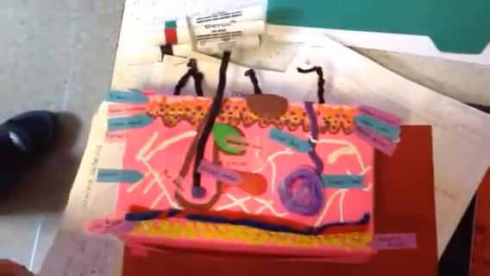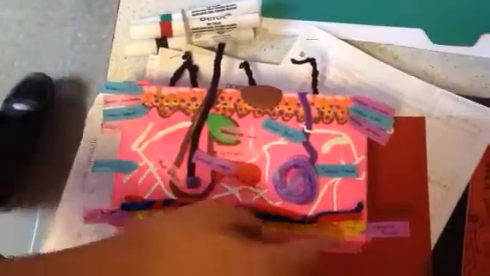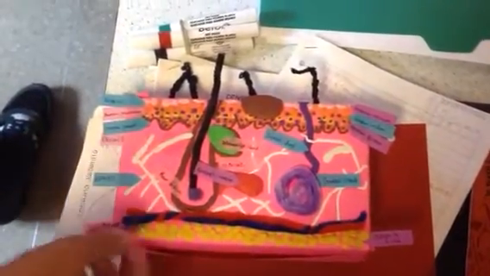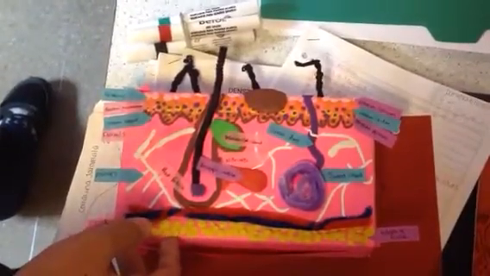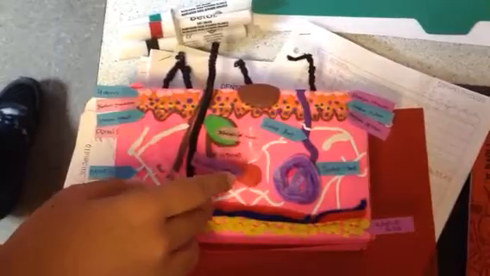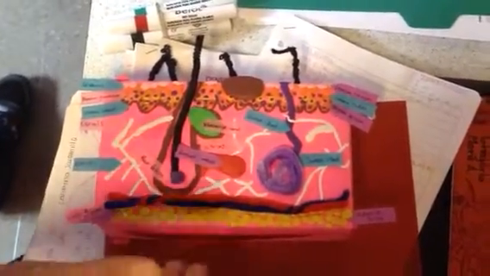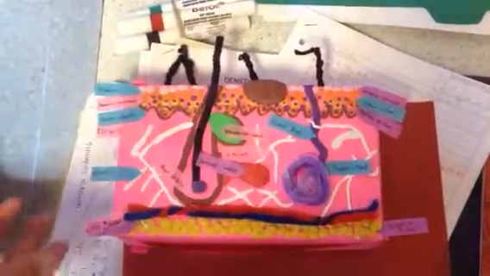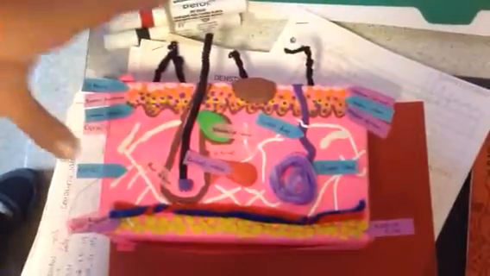The subcutaneous layer is made up of adipose tissue, which warms up the body, and it also has the main function of attaching the skin to the muscle and bones inside the body. And that's everything of the model.